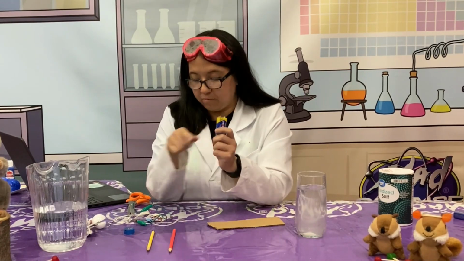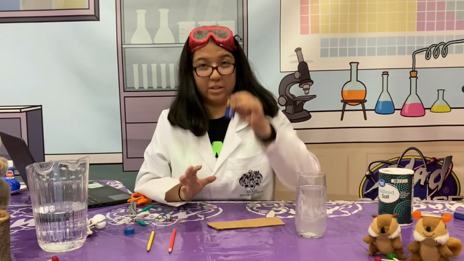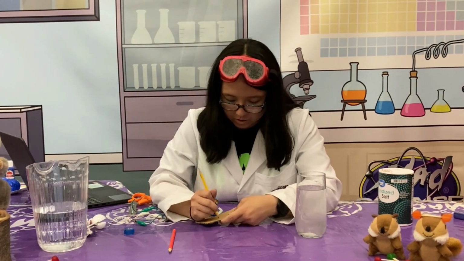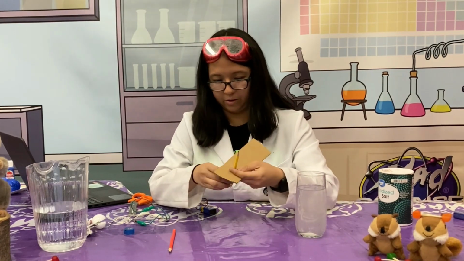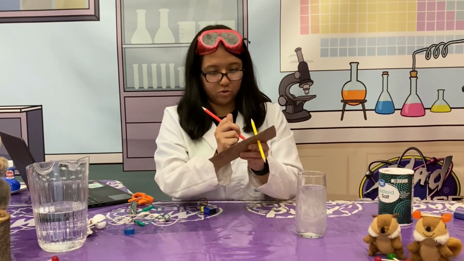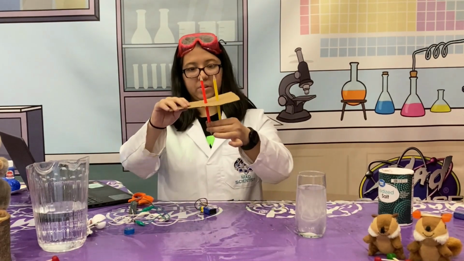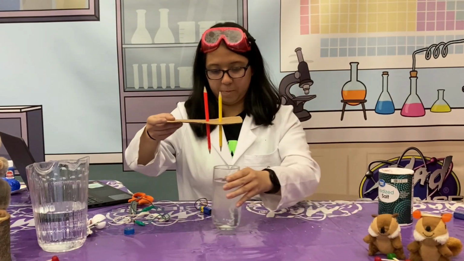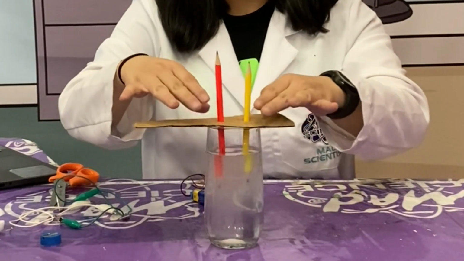So, using our 9-volt battery, we're gonna put the battery pack right on top, like so. Next, I'm gonna stab 2 holes into our cardboard, like so. And we want our pencils to be close by each other. So there we go. Now, I'm gonna go ahead and set my cardboard on top like this.